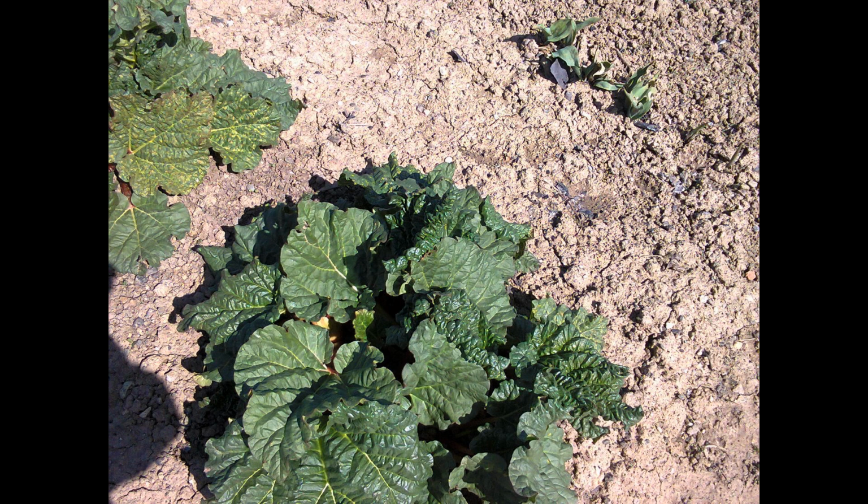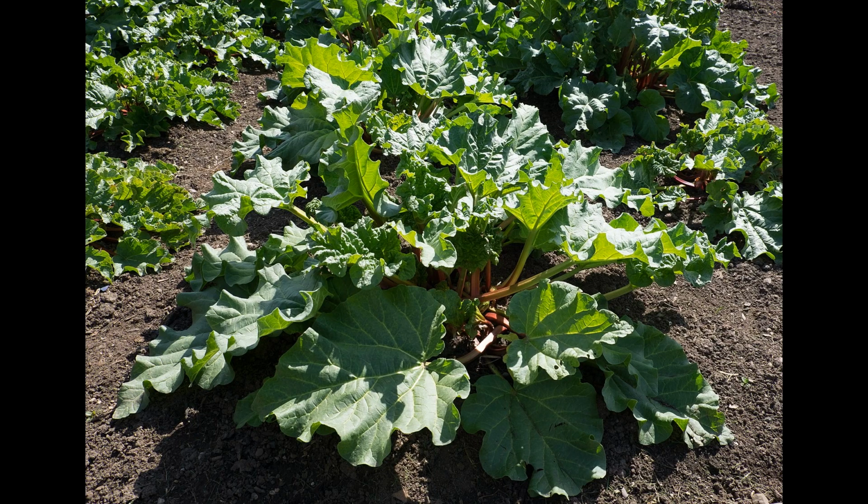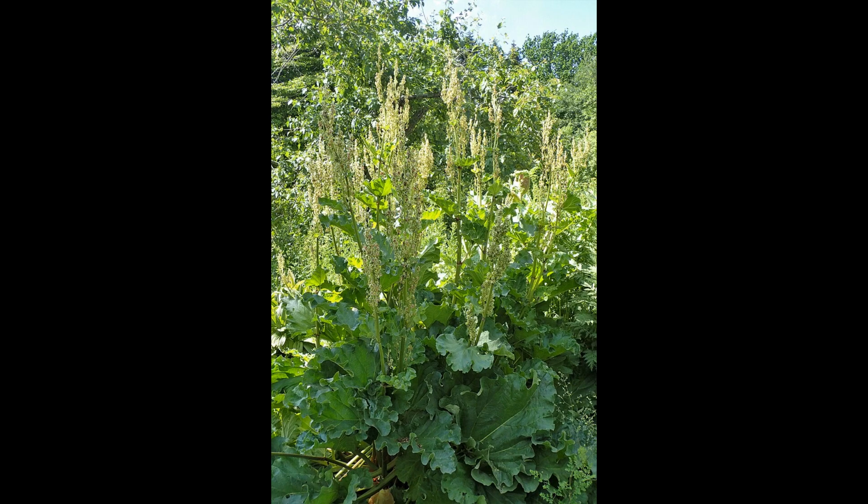In appearance, samples of culinary rhubarb vary on a continuum between R. rhaponticum and R. rhabarbarum. However, modern rhubarb cultivars are tetraploids with 2n=44, in contrast to 2n=22 for the wild species.